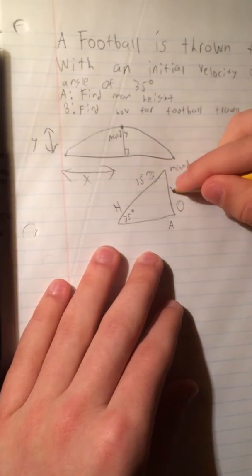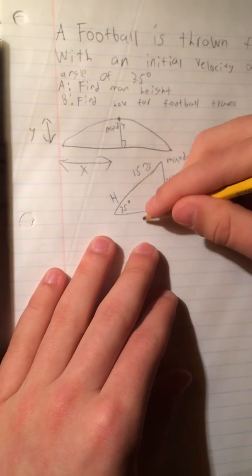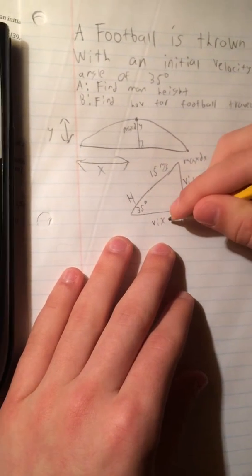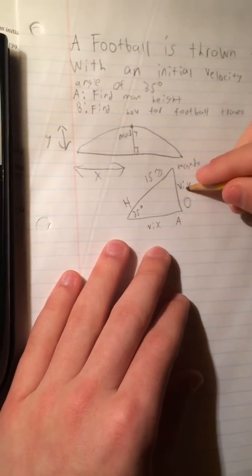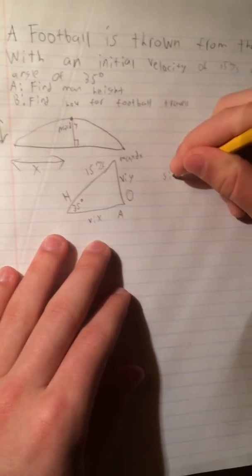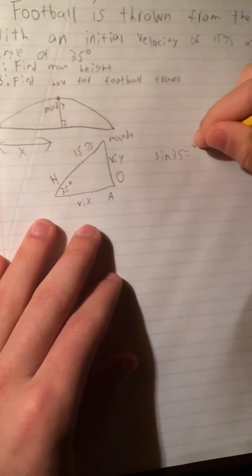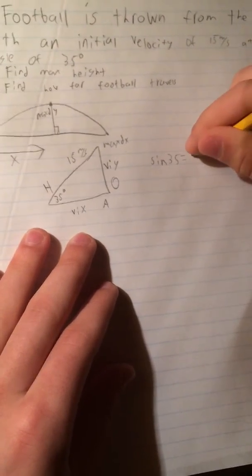The initial velocity of y is over here, and the initial velocity of x is over here.